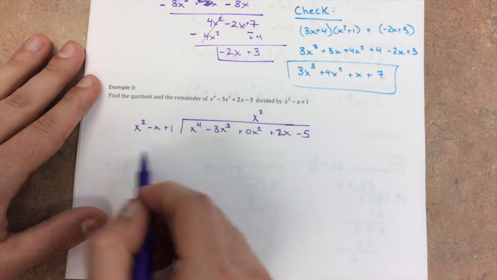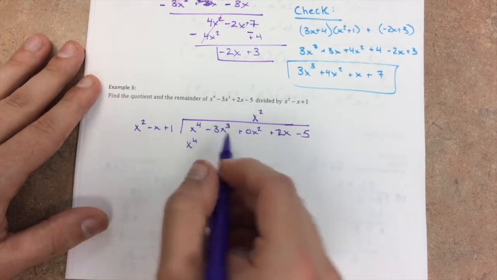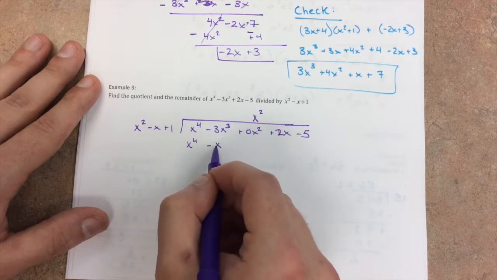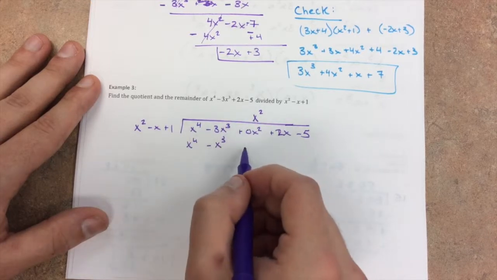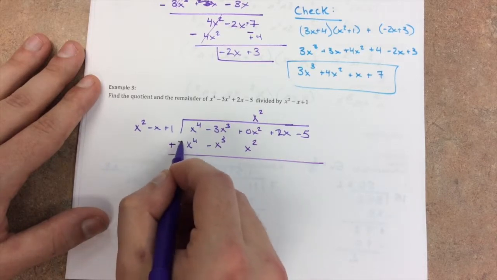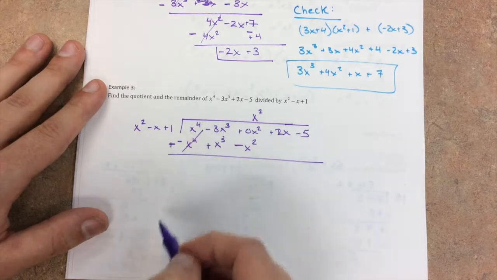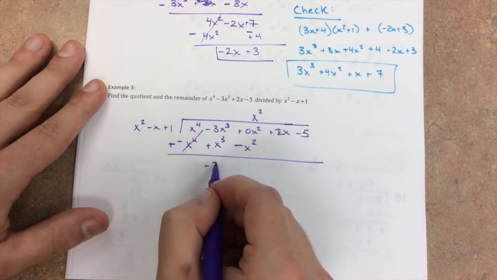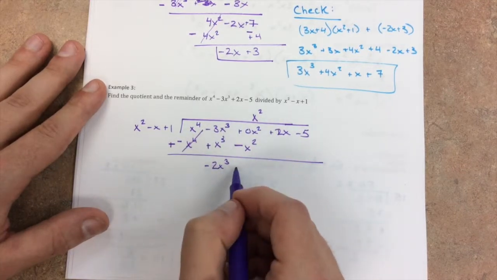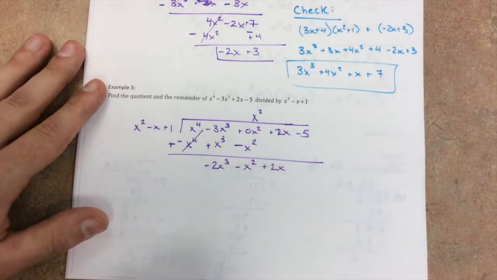So then I multiply and subtract. So x squared, that gives me x to the fourth. X squared times negative x gives me negative x cubed. X squared times 1 gives me x squared. And I'm going to subtract, which means I'm going to change all the signs. So the first terms cancel out. Then I have negative 2x cubed minus x squared, and I'm going to bring down this 2x.